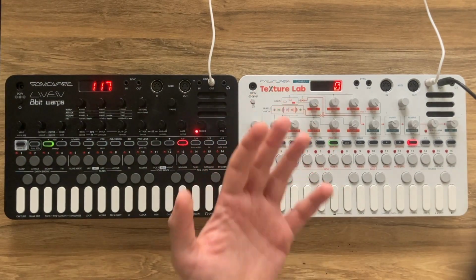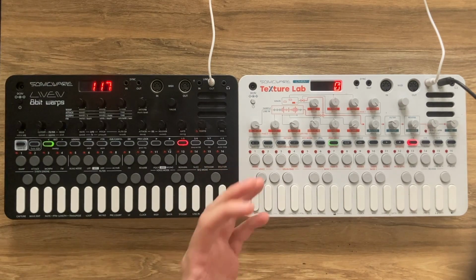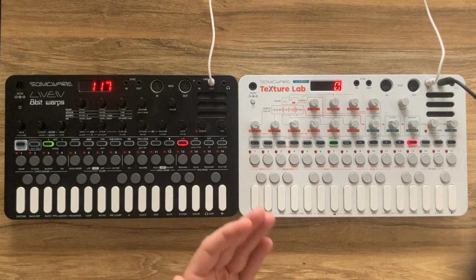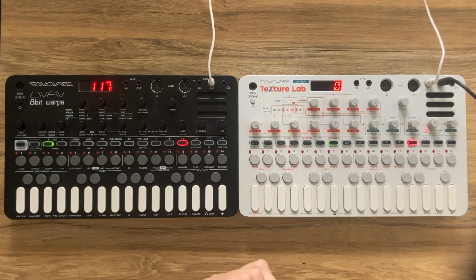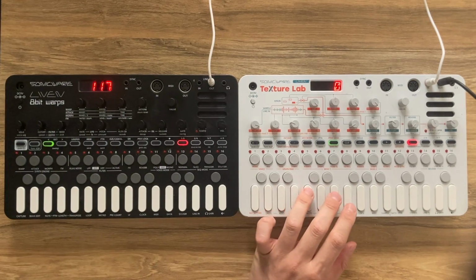All 5 of these methods build upon each other and can be combined in various ways to build the biggest possible sound, so do stick around until the end if you really want to get a big sound. Anyway, I've gone ahead and I've sampled the 8-bit warps onto the texture lab.